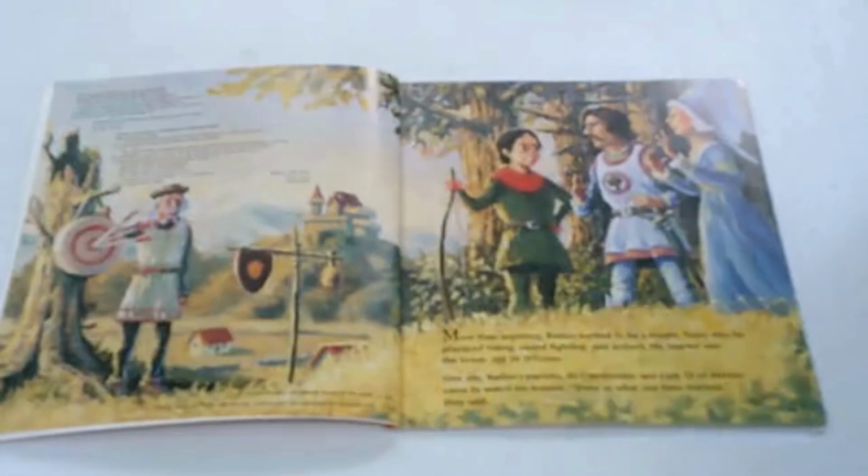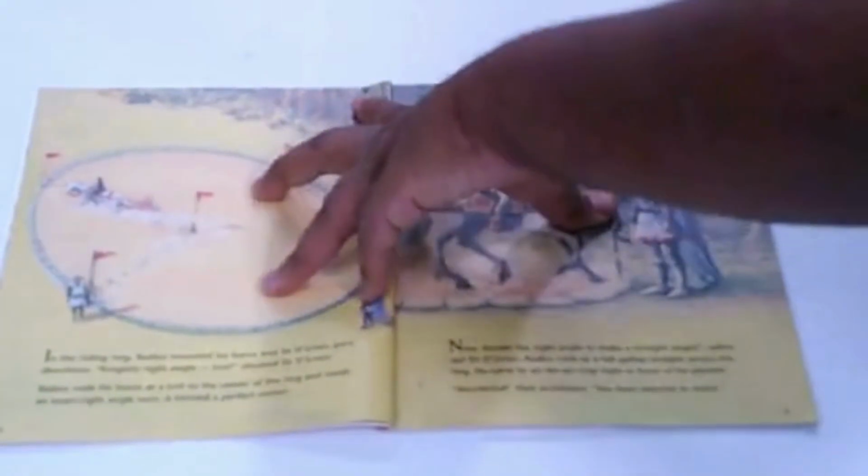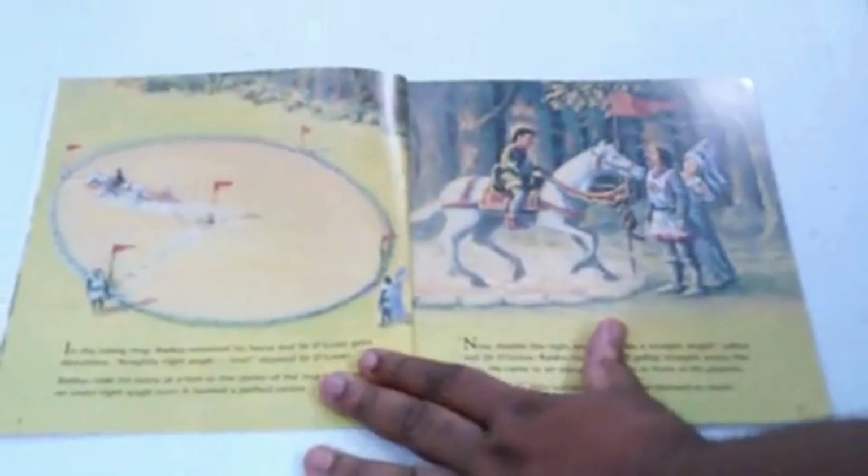More than anything, Radius wanted to be a knight. Every day, he practiced riding, sword fighting, and archery. His teacher was the brave old Sir Degrees. Degrees, okay, that's funny. One day, Radius' parents, Circumference and Lady Dot of Diameter, came to watch his lesson. "Show us what you have learned," they said. It's all about the circles with this bunch.